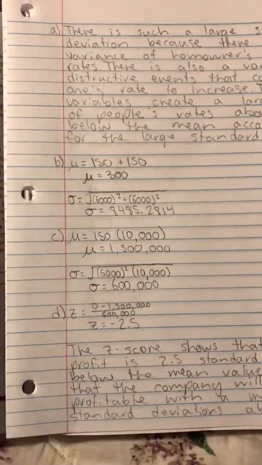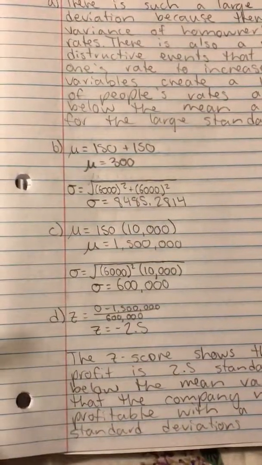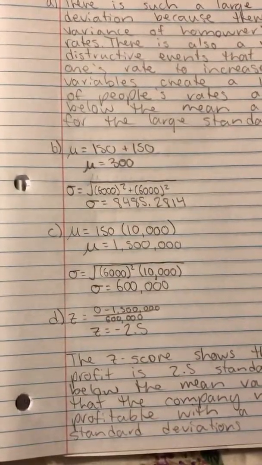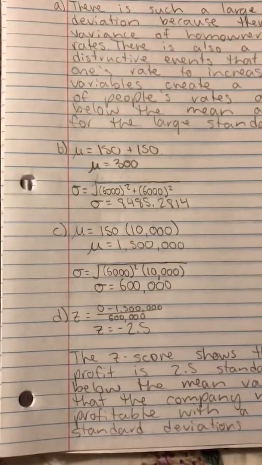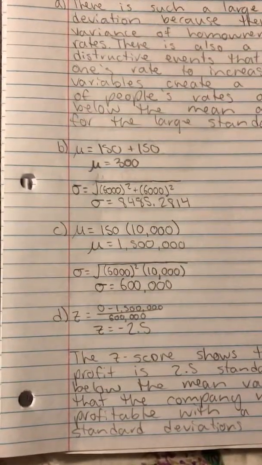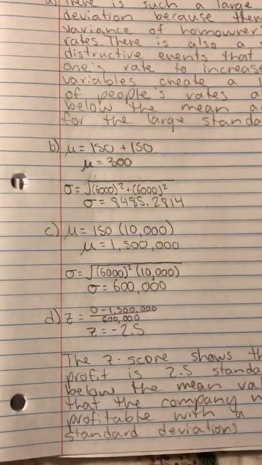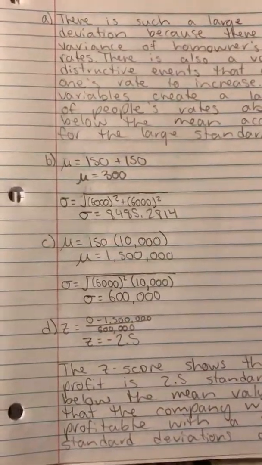And then for the standard deviation, we're doing the square root of the standard deviation given in the problem at $6,000 squared added to the $6,000 squared for the other policy written. And that's going to give us a standard deviation of 8,485.2814. And both the mean and standard deviation are going to be in dollars.